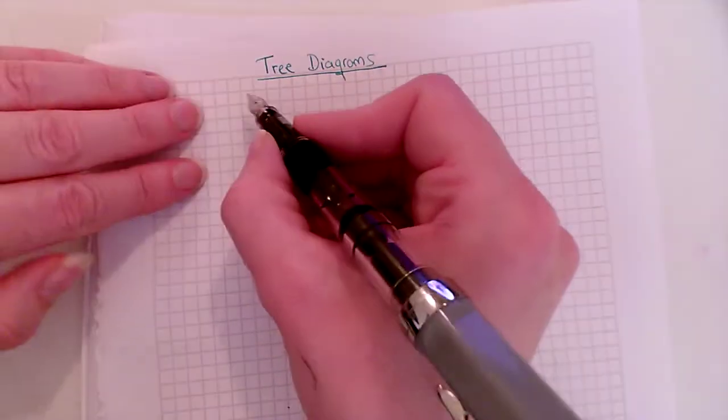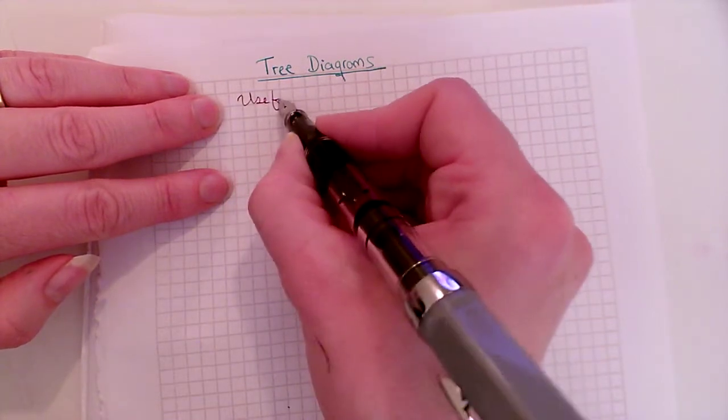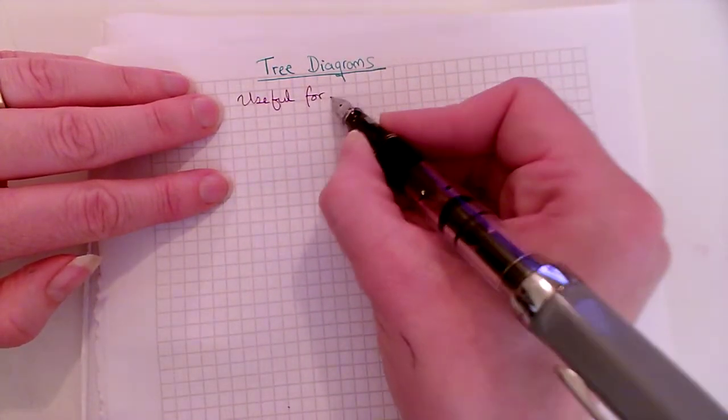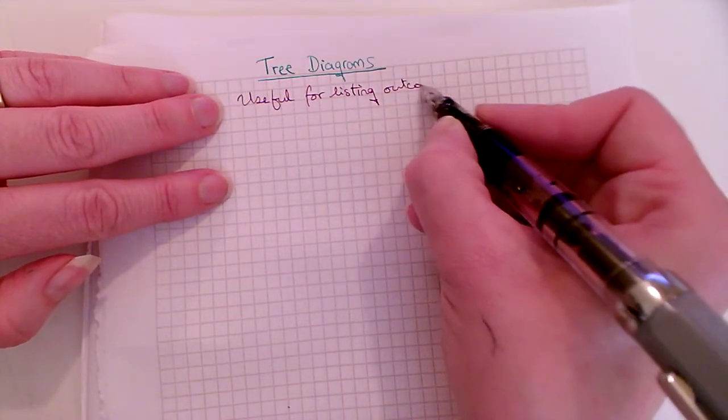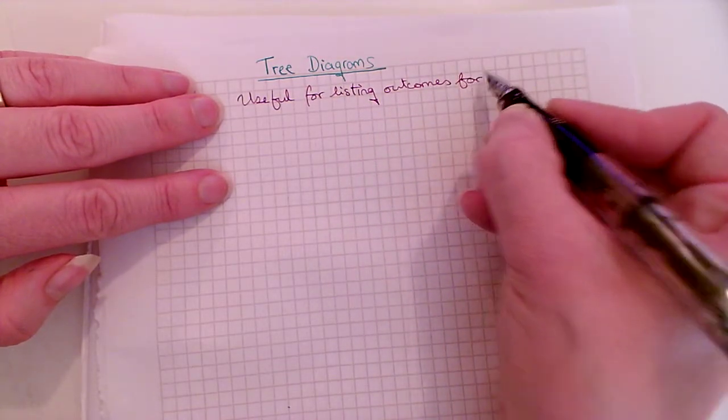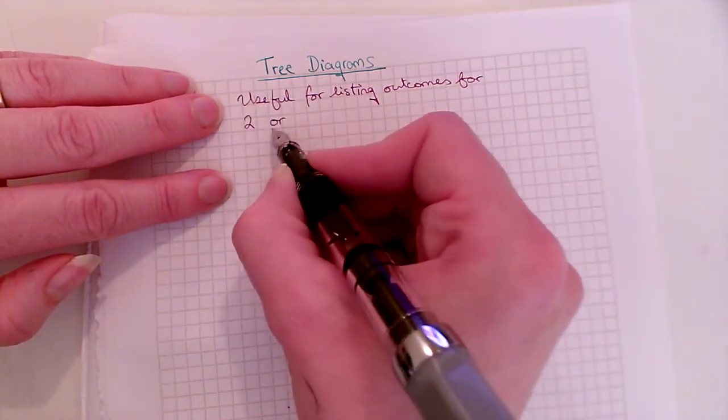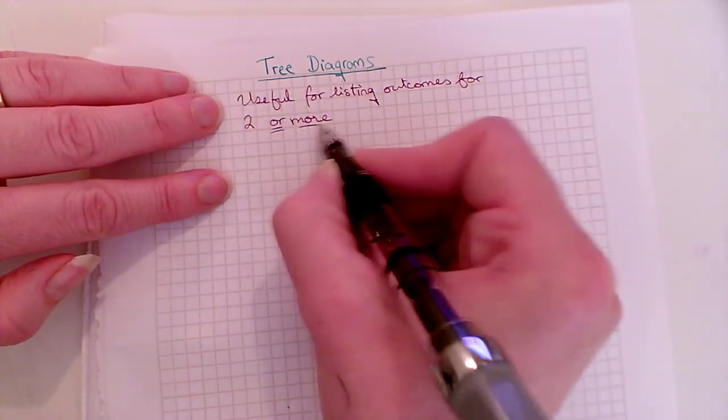So tree diagrams are useful for listing outcomes for two or more trials.